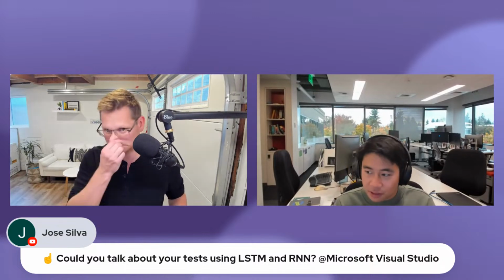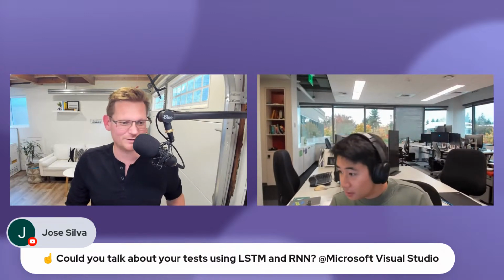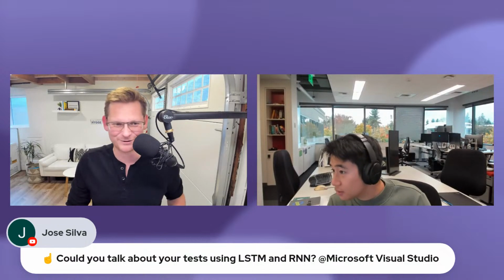Okay. So here's another question for you, and I'm not sure I know what this means, but maybe if you do, you can explain what the question is before you answer it. Could you talk about your tests using LSTM and RNN? Do you know what it's referred to here? Yeah, so these are machine learning techniques. LSTM is long short-term memory. RNN is a type of neural network. And so these are great questions for a data science team. I actually don't have the answer to this. Okay. Well, thanks anyway, Jose, for that question. It was worth a shot. Absolutely.